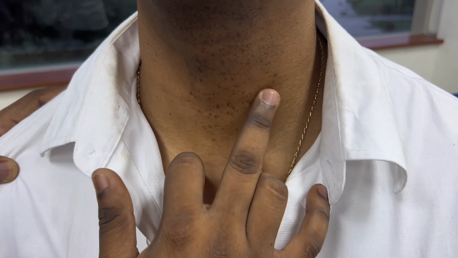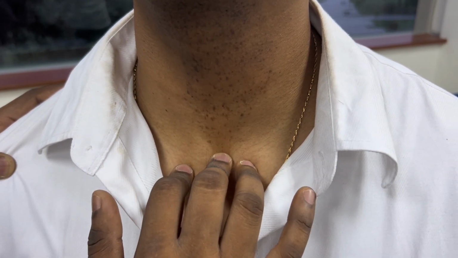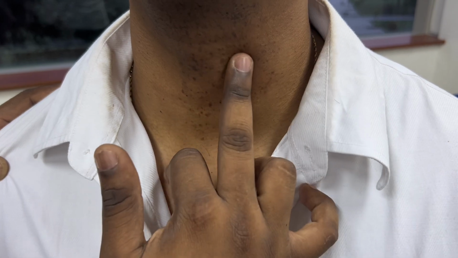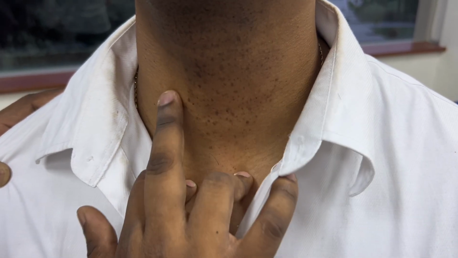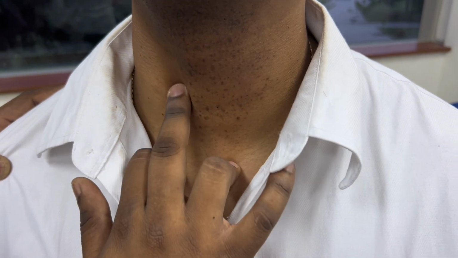The logic is, suppose the trachea is deviated to either side, there will be a huge grooving, or there will be a hollow space here which you can palpate. That's the simple idea of checking for a tracheal deviation.